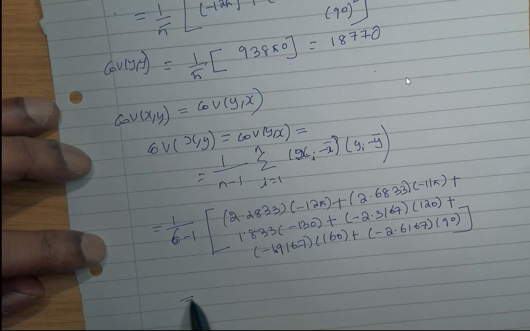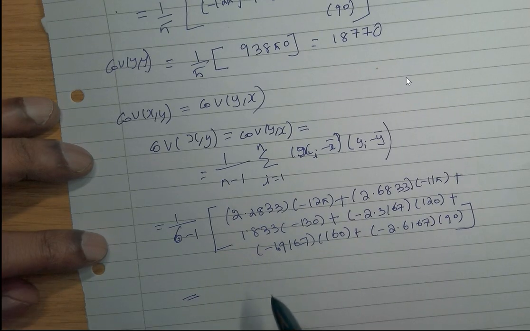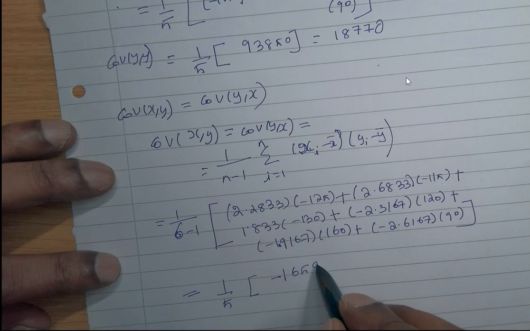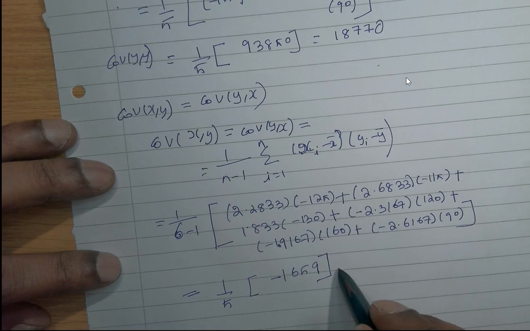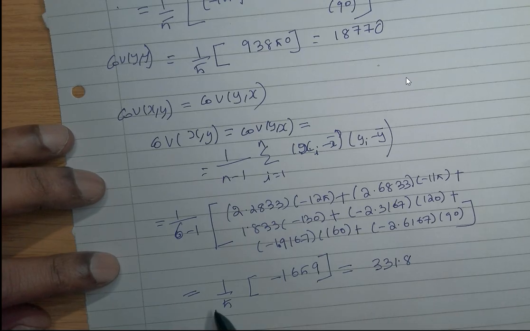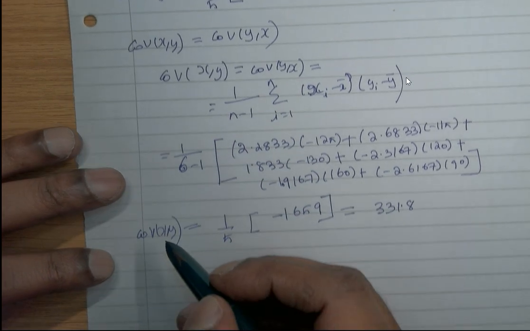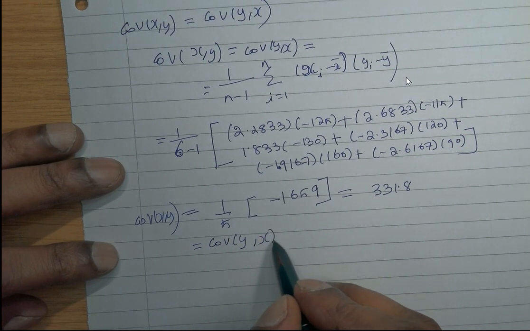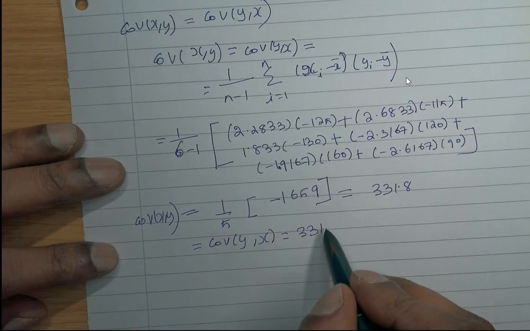So compute this value. You should get 1 by 5 multiplied by minus 1659, which is equal to minus 331.8. So this is covariance of x comma y, and that should be equal to covariance of y comma x, which is minus 331.8.